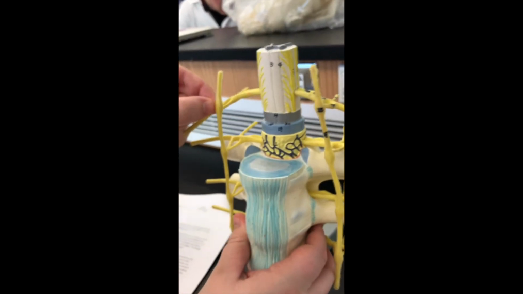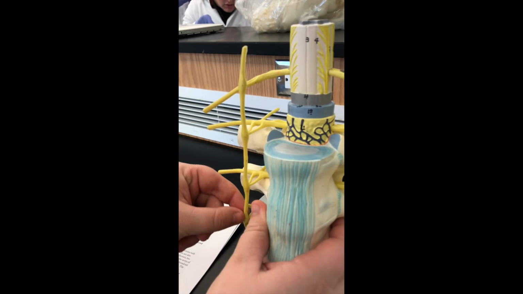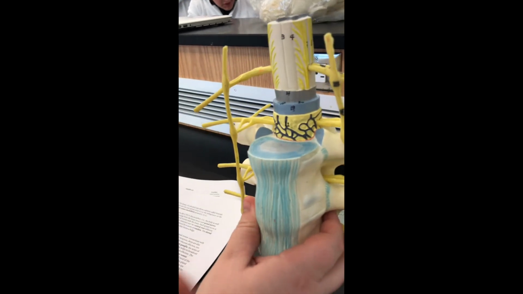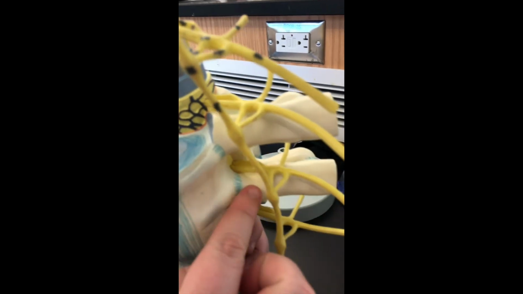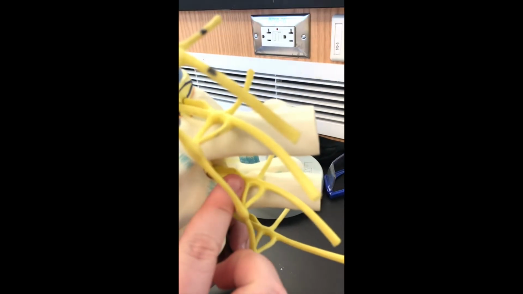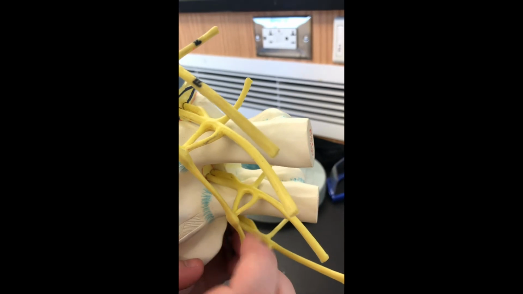And then you have the sympathetic chain ganglia, or all of these ganglia going up and down. And then the white ramus communicans and the gray ramus communicans are these that are connecting the ganglia. So the gray is on the inside and the white is on the outside right here.